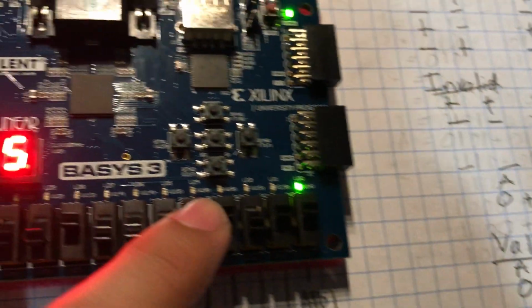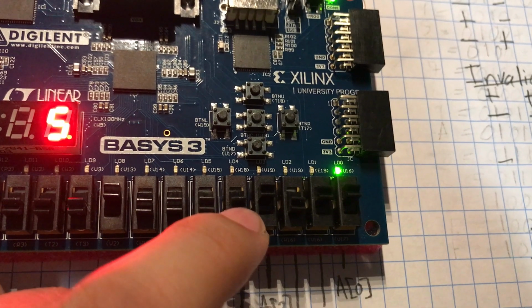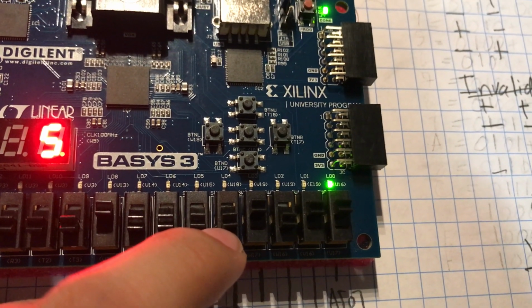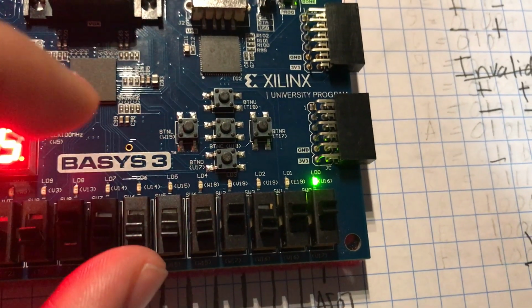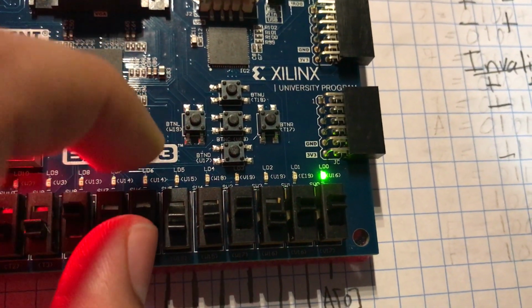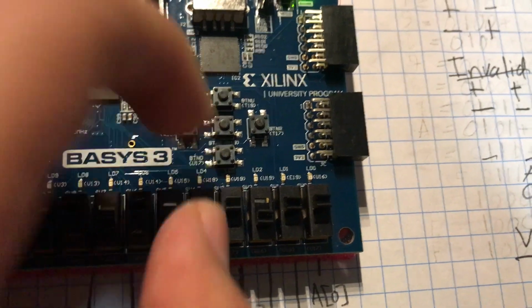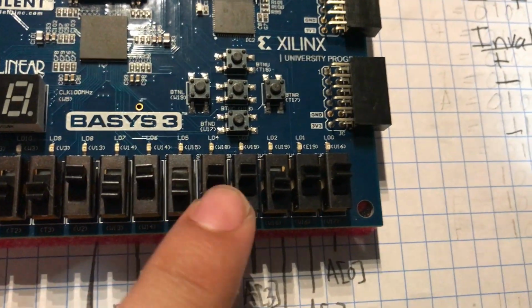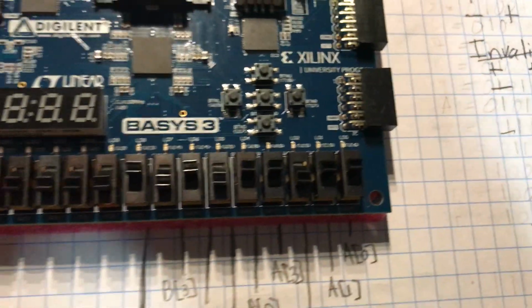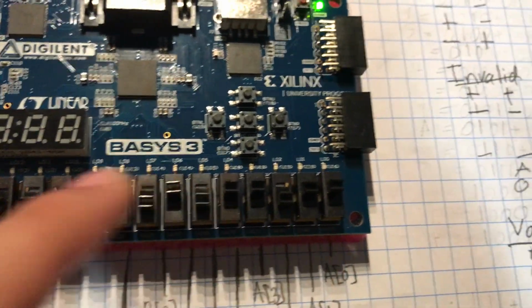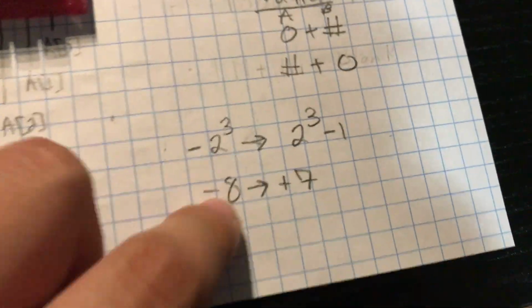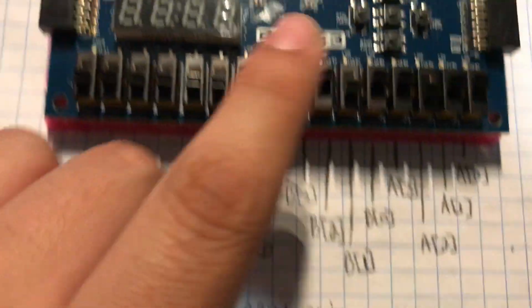So negative 5, and then we're going to subtract it by positive 5. As you can see, negative 5 minus 5 should give us negative 10. However, that's still out of range, so our screen just turned blank.